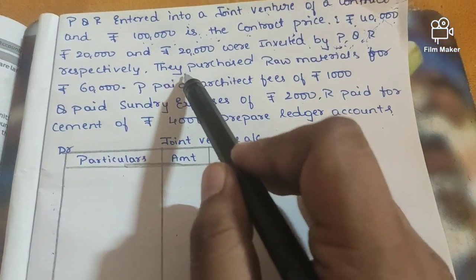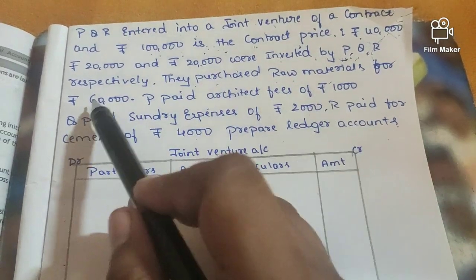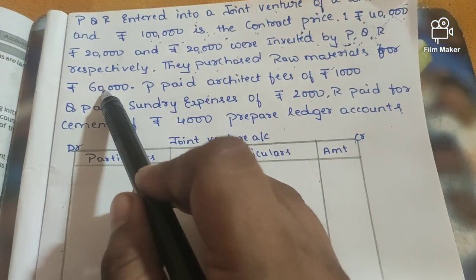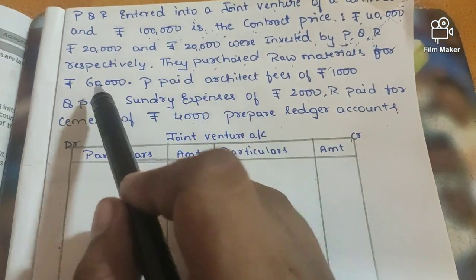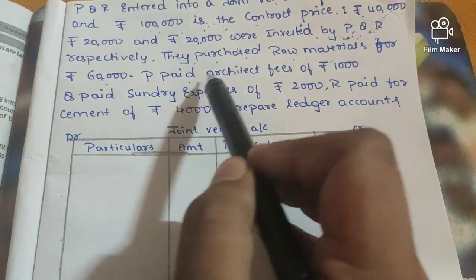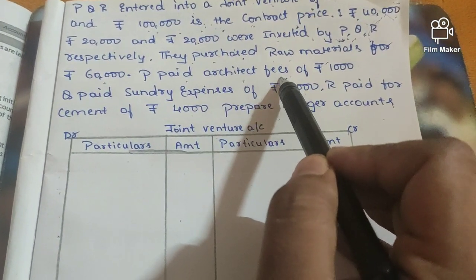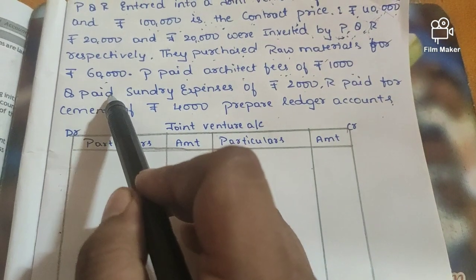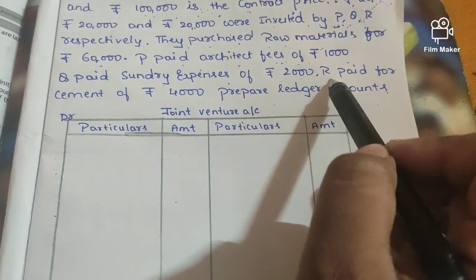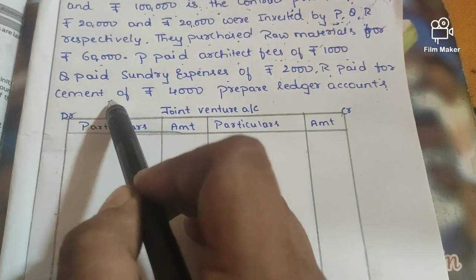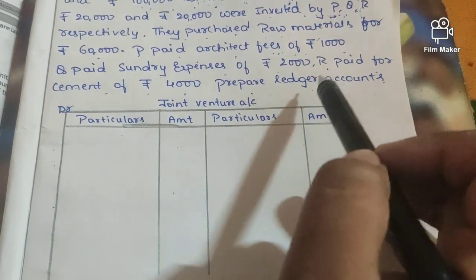And the next line: they purchased raw materials for rupees 60,000. P paid architect fees of rupees 1,000. Q paid sundry expenses of rupees 2,000. R paid for cement of rupees 4,000. Prepare the ledger account.